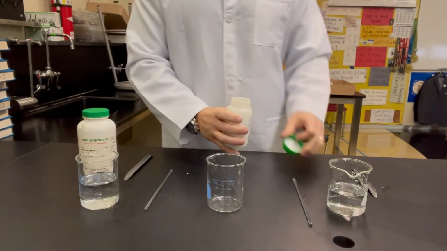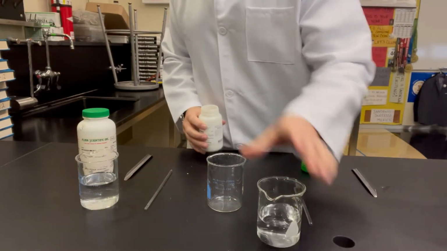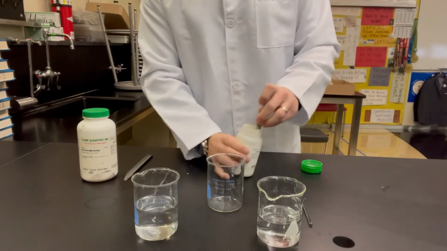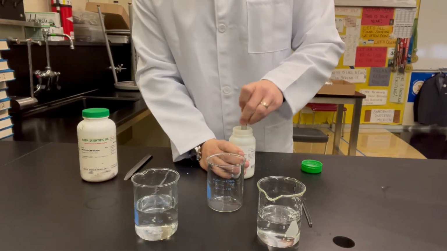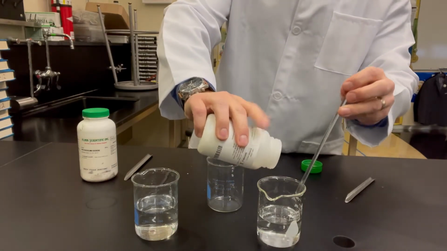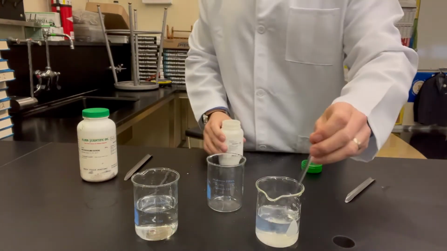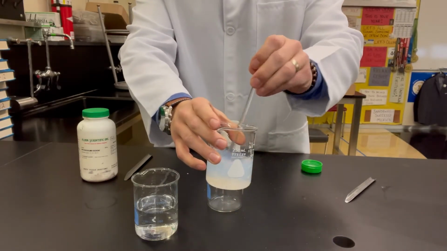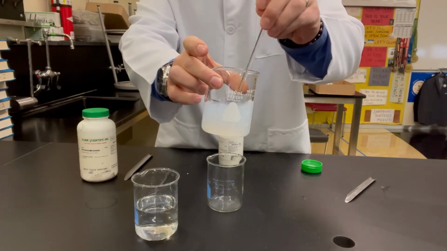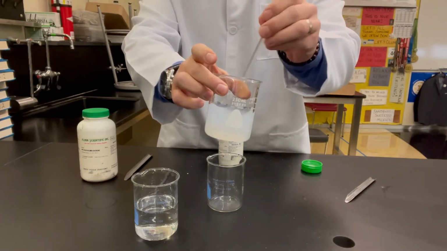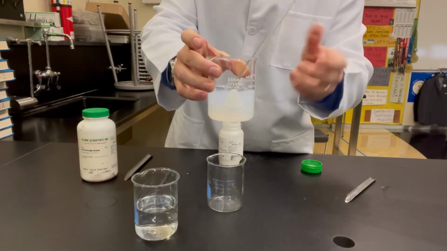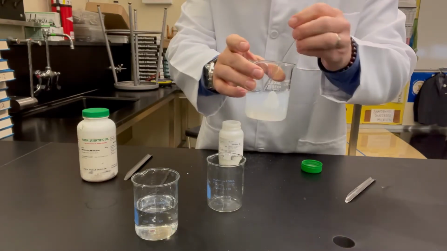So what I want to show you first of all is that I just have beakers of simple water here, but I'm going to take some of this lead 2 nitrate, and I'm going to dissolve it into the water. So it's a powder, but as I mix it up in the water, you're going to see that it's going to eventually dissolve. The water will be a little bit cloudy, but it will dissolve. Now, when this happens, we say that this compound is in an aqueous state.